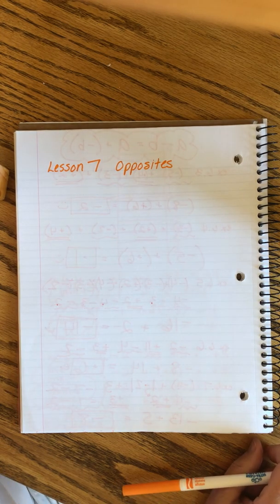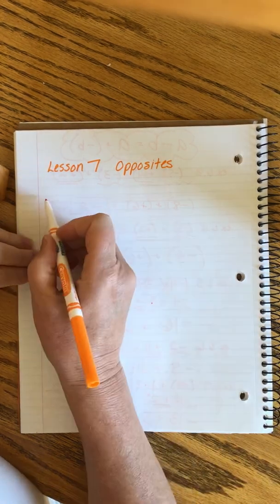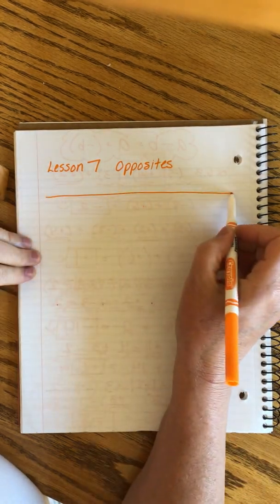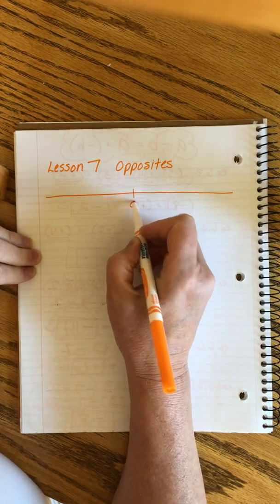Greetings, my students. Today I have a simple idea to put before you, and then I have some problems that are getting a little hairy, but we'll be fine. Imagine a number line. Imagine that 0 is in the middle.